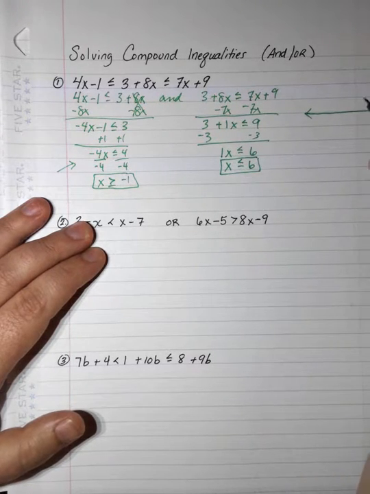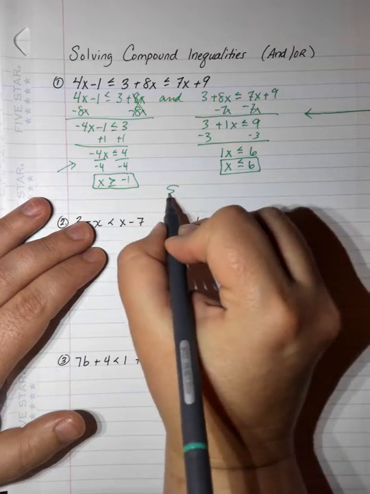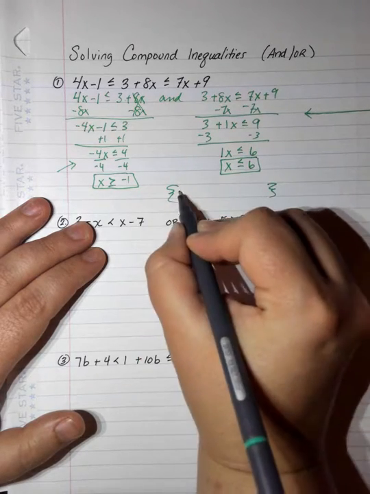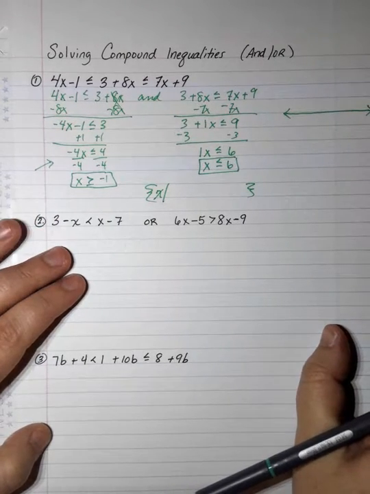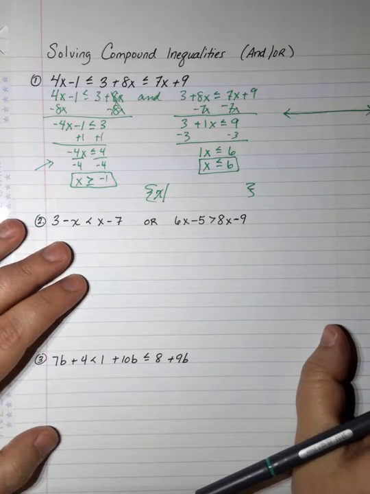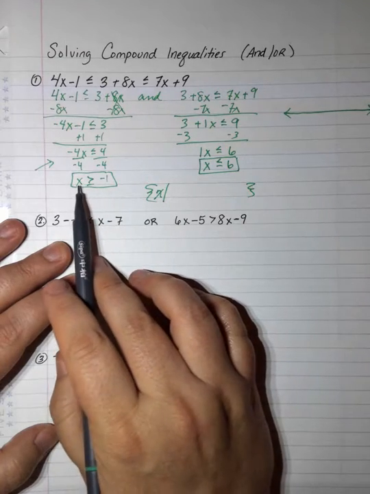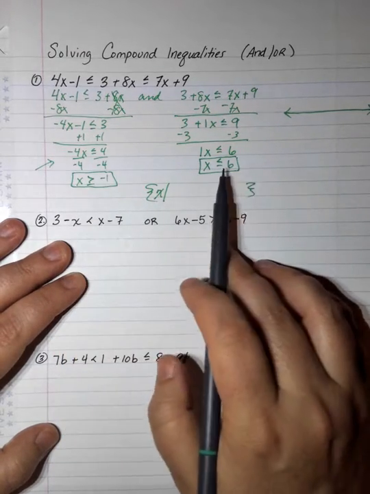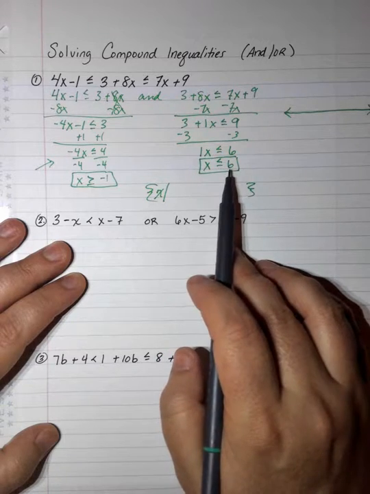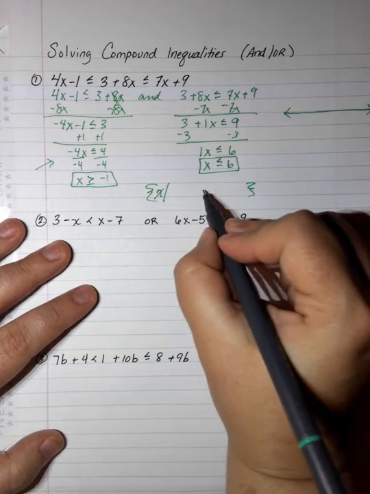Okay. So first of all, let's do our set. You got two answers. This gets a little bit trickier. Okay, I've got my x as my variable. But I've got two answers I got to put together. Okay. So I got to think about it. My answers are anything that is greater than or equal to negative 1 and less than or equal to 6. So I'm going to put x in the middle.